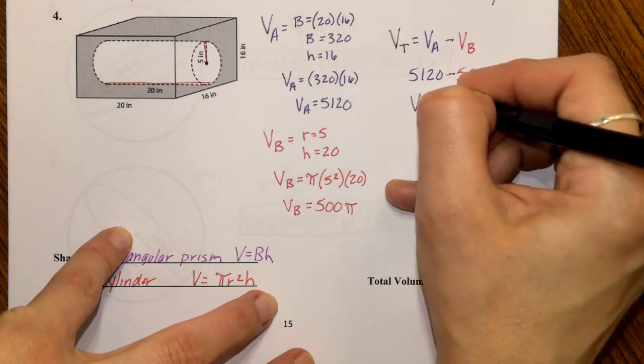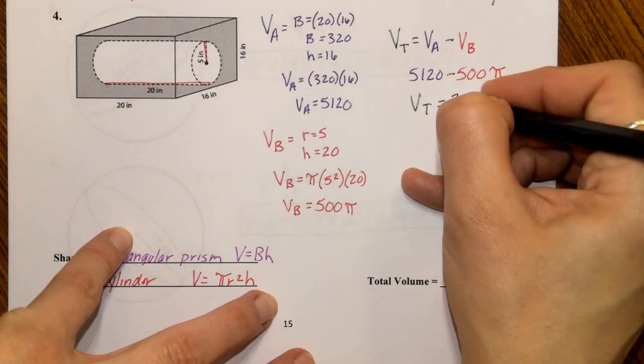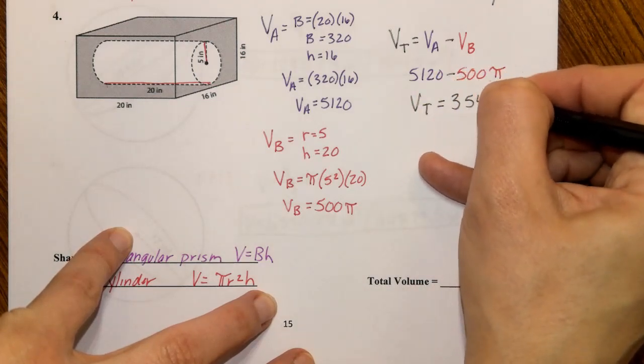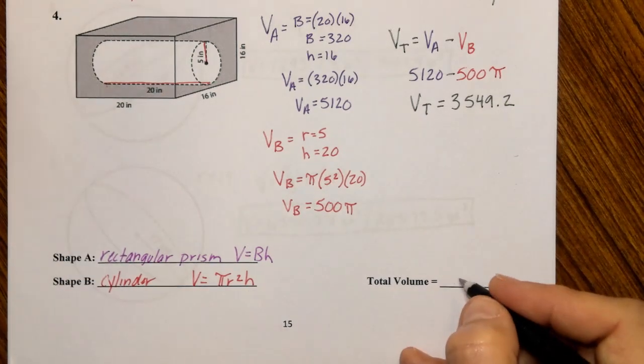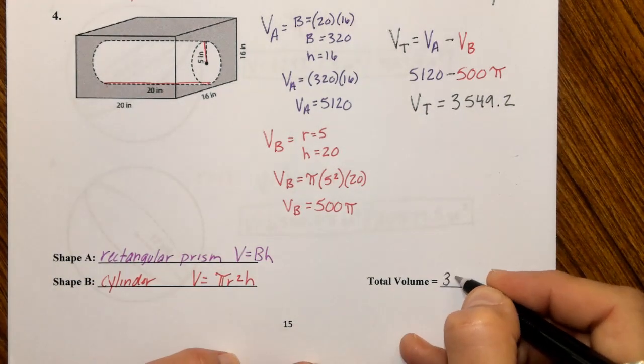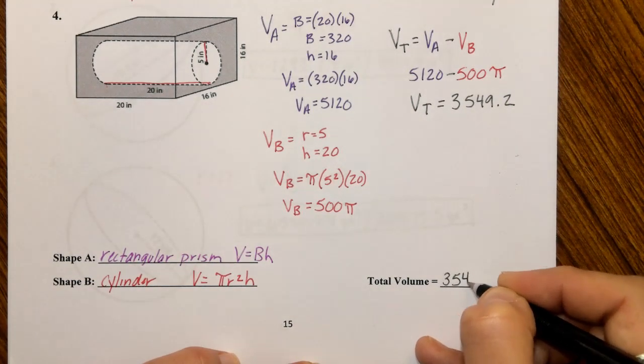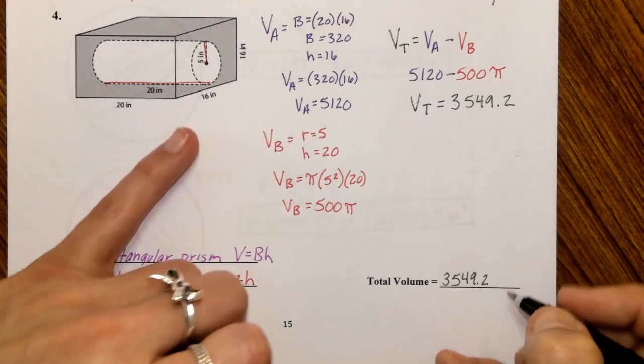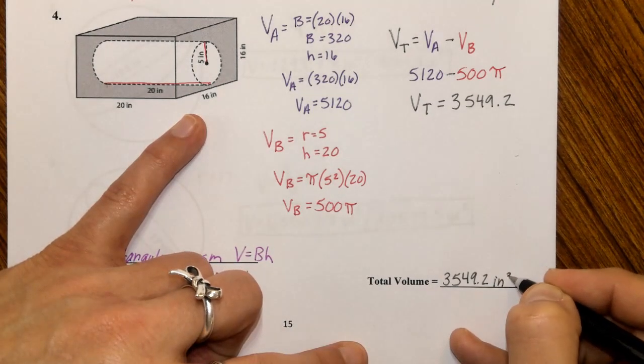So then your total volume winds up rounded to the nearest tenth, 3,549.2. So down here at the bottom, adding in our units, 3,549.2. We are at inches, so inches cubed.